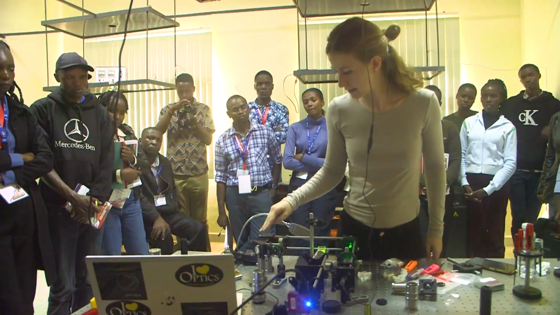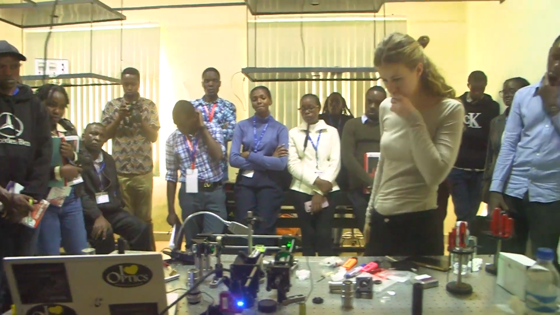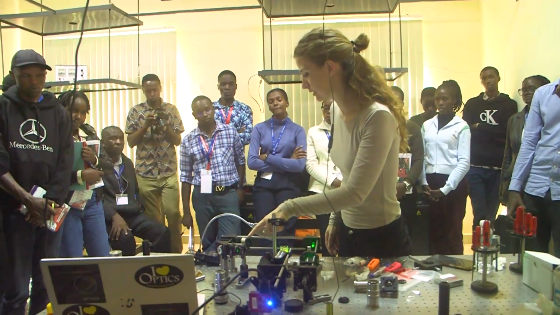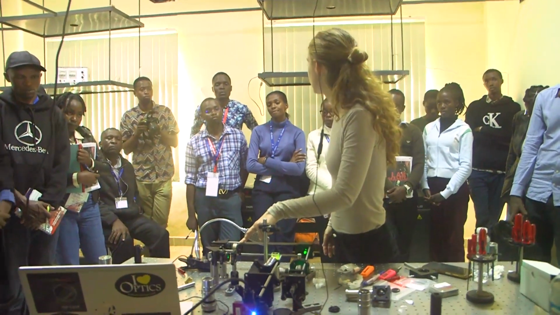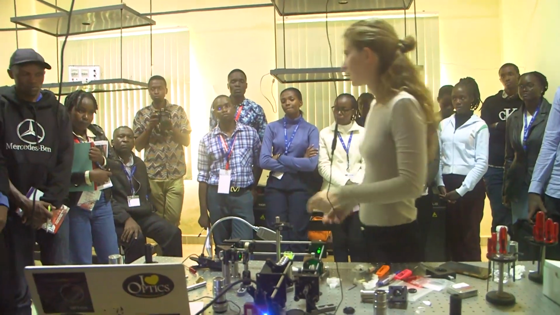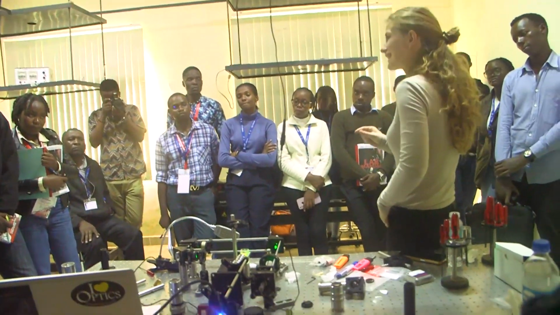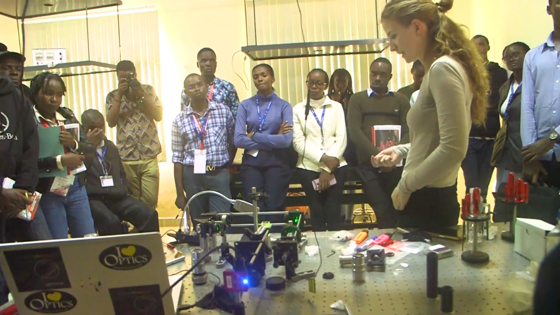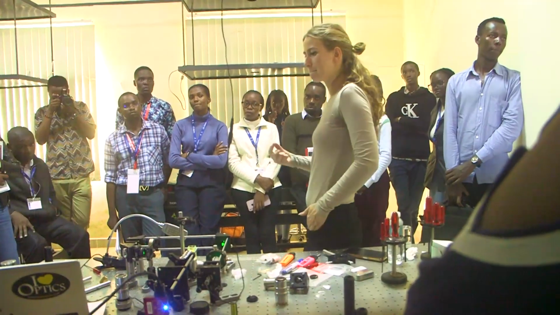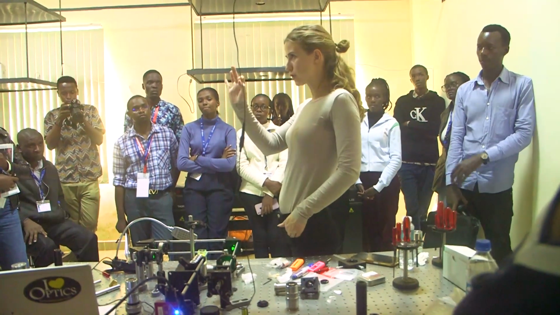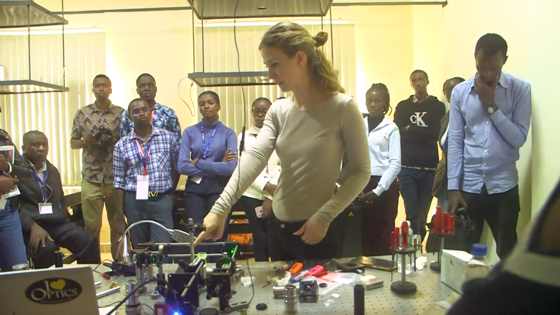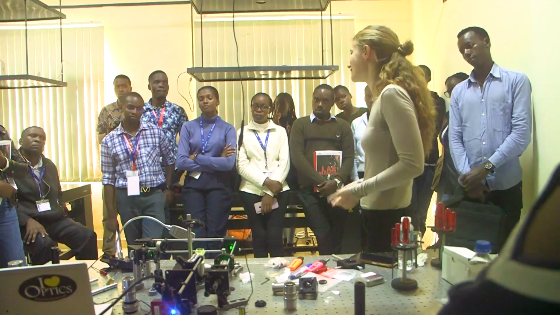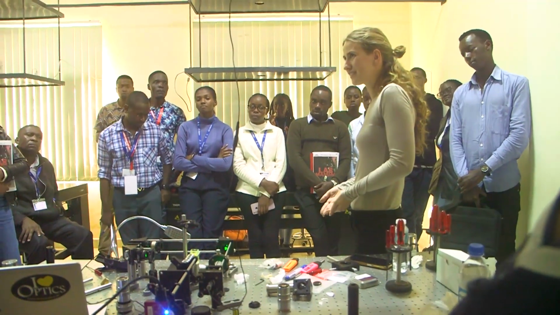We have to keep in mind that after these two, if I use a lens like this one, a 50 millimeters focal length lens, the thickness of the light sheet, which will be determined by the dimension of the incoming beam and also by the focal power of this lens, will be a few tenths of micrometers.